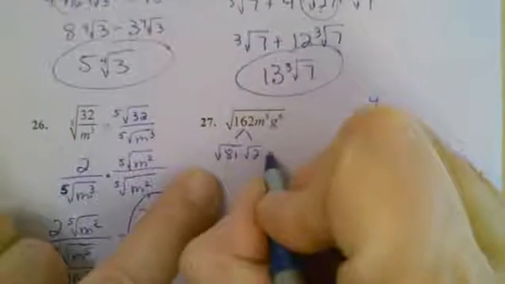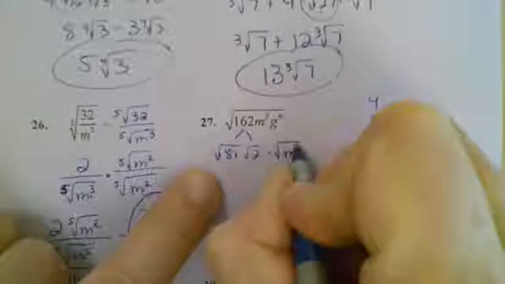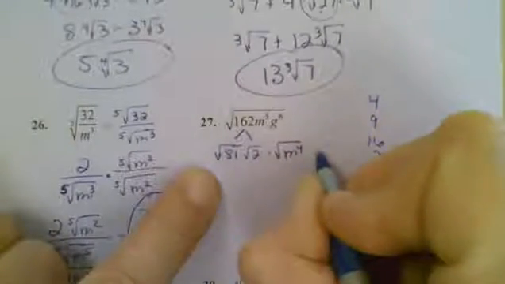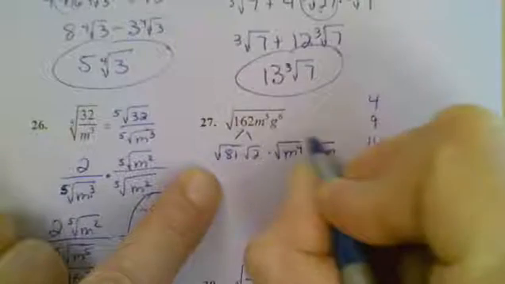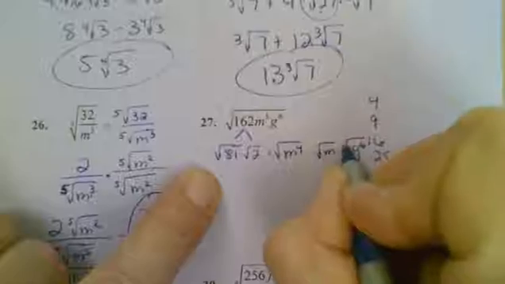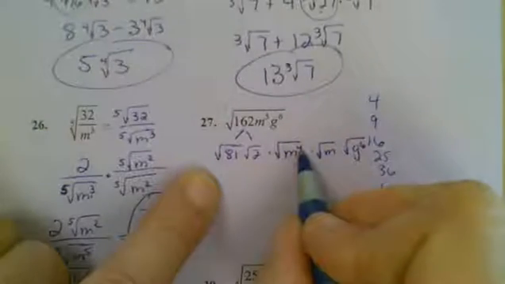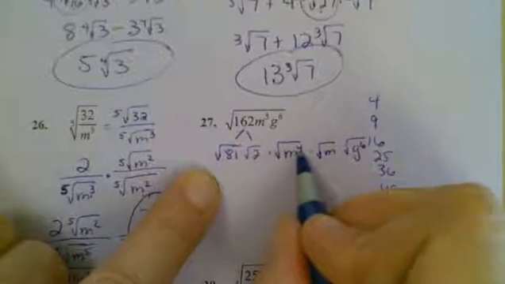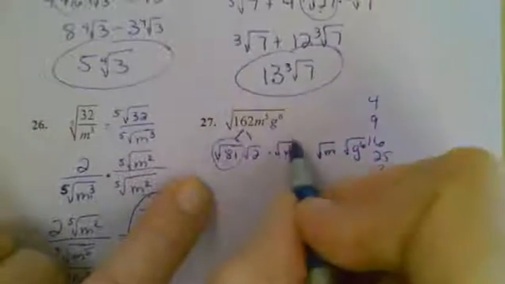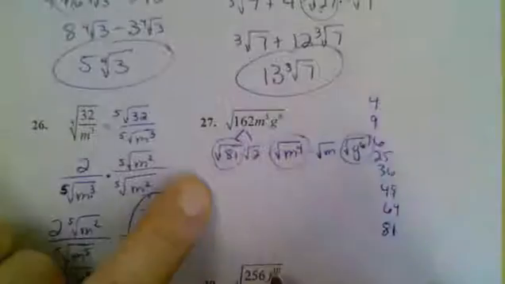For the m to the 5th, it's going to be the square root of m to the 4th, because that has to be a multiple of 2, and the square root of m. And g to the 6th is a perfect square because 6 is divisible by 2. So because I'm doing square roots, I always have to make sure that number is even, divisible by 2. So I can simplify this, this, and that.